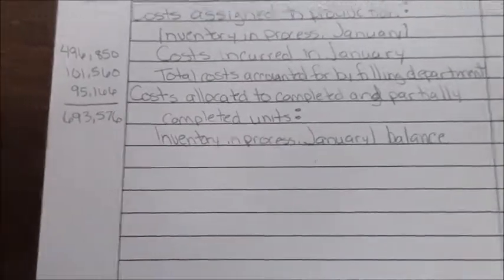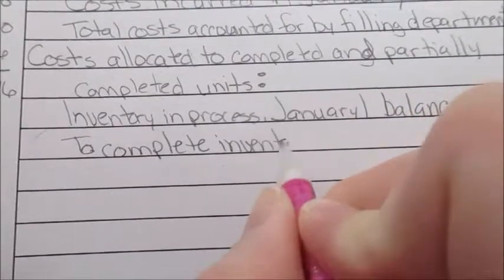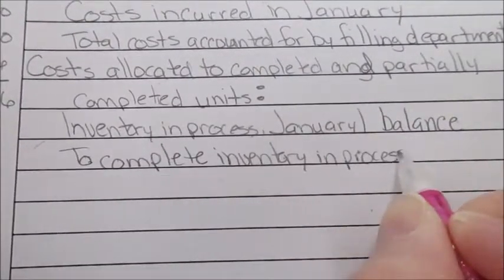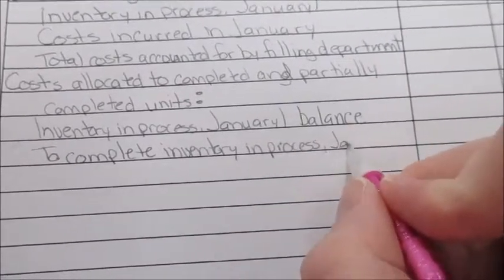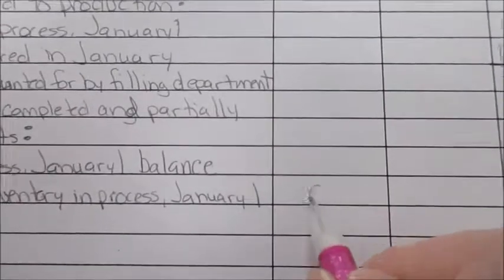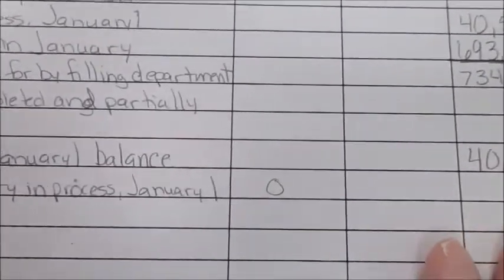Now the cost we incurred to finish those items, so to complete our inventory in process for January 1. Again, we had no direct materials because we put all those in during December.